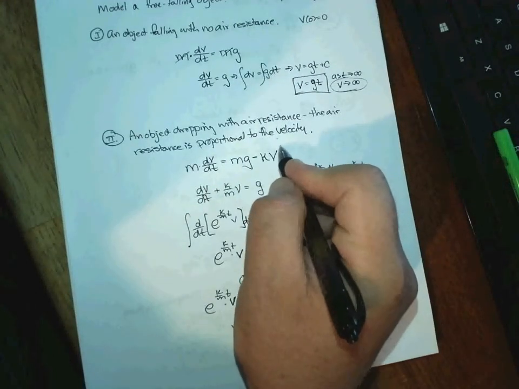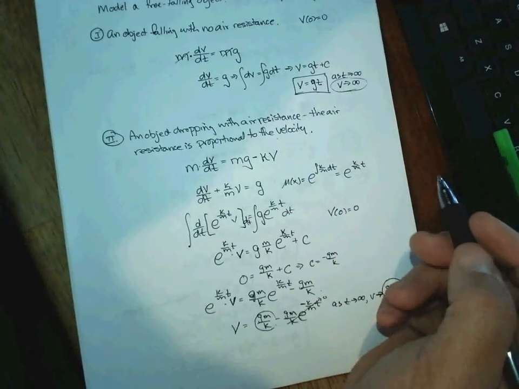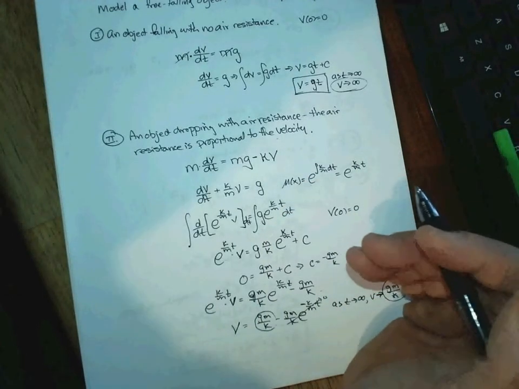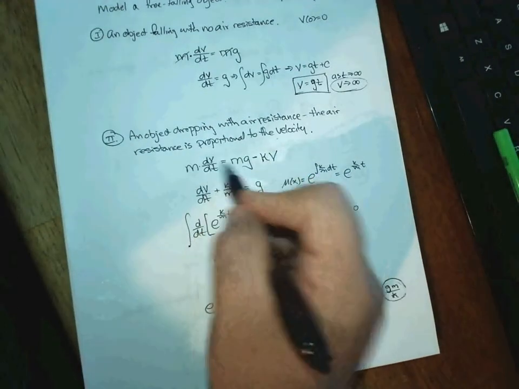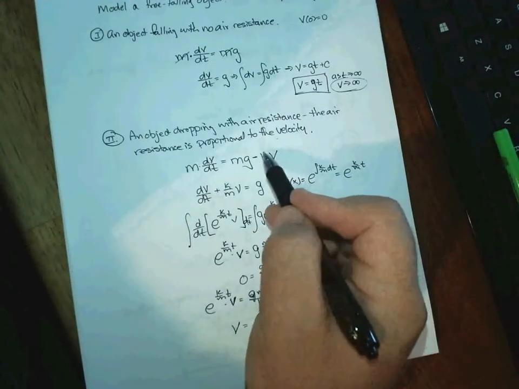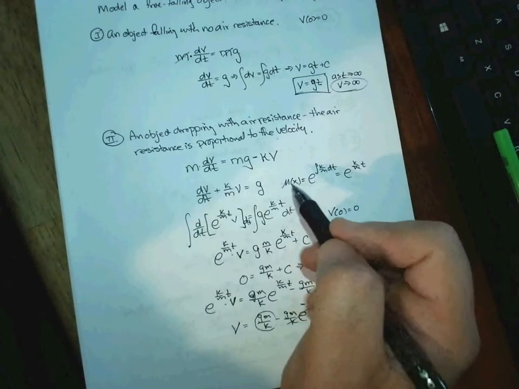If we had done this correctly, there would be a square on this velocity, and this would not be a first-order linear differential equation. Now, that's going to be the third case that we want to consider. I want to consider a differential equation that's first order but not linear. And what that means is we will not be able to use an integrating factor to help us.